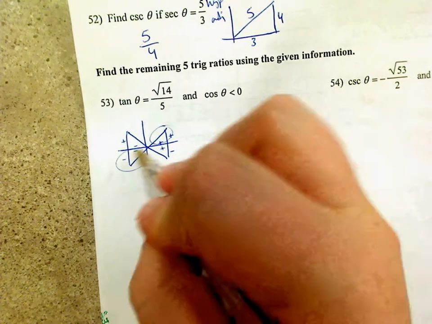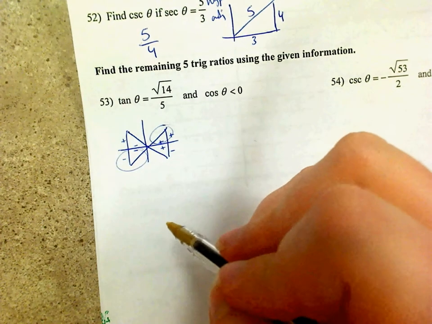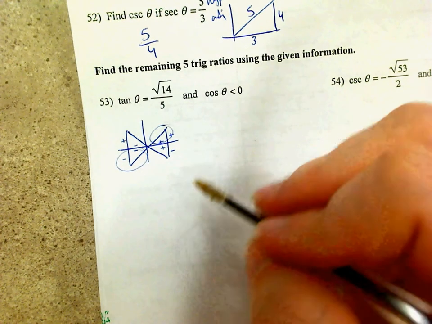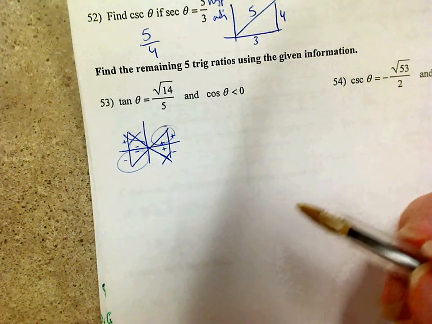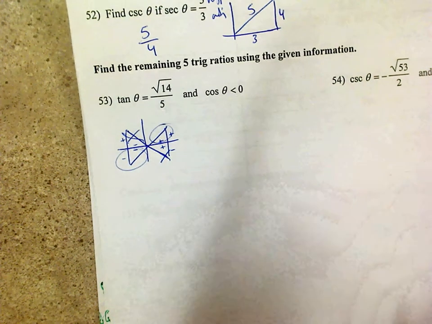Cosine is negative. Well, cosine is adjacent over hypotenuse. Cosine has to do with x. The only time x is negative is on this side, not on this side. So I'm thinking it has to be that quadrant. So I draw a triangle in that quadrant.